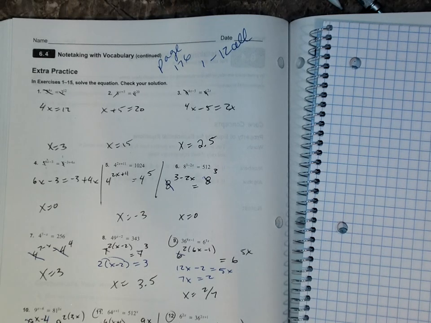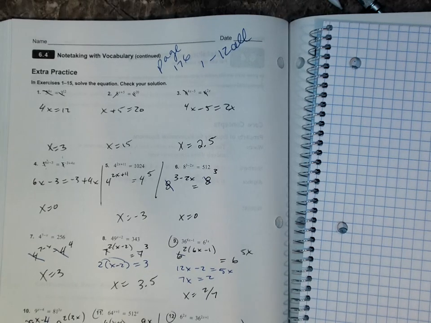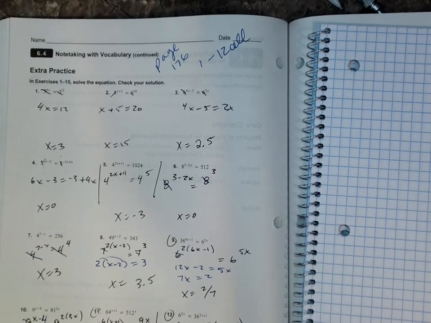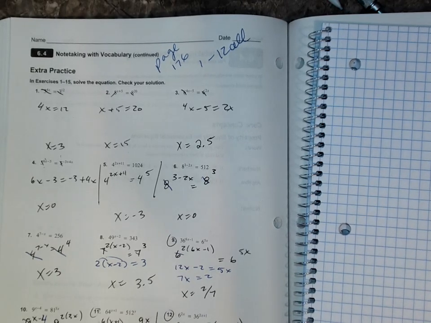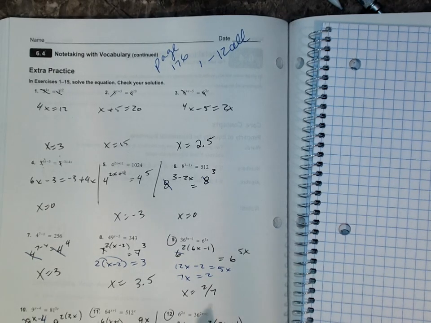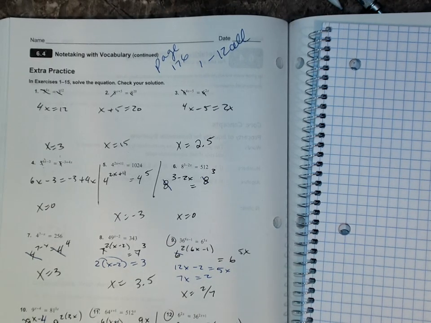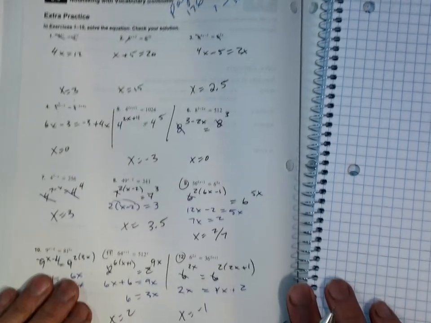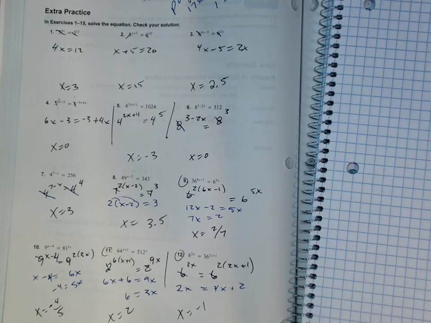Okay. 12, 36, the same thing as 6 squared. So then I can cross off same bases, and I have 2x equals, distribute, 4x plus 2. Minus 2x gives me 2x minus 2, and I get x equals negative 1. Okay, so that's what I got for the answers.